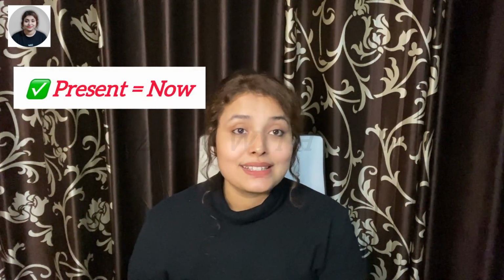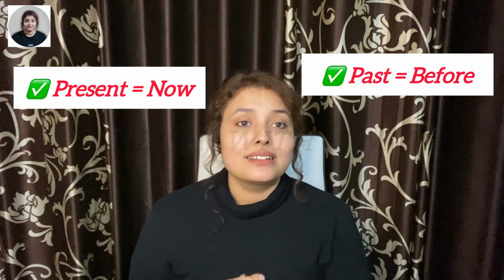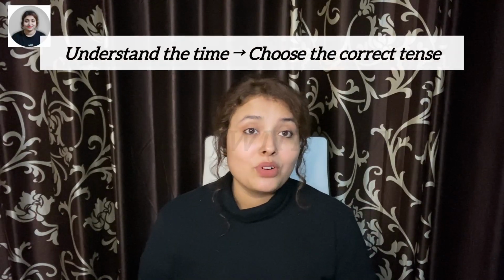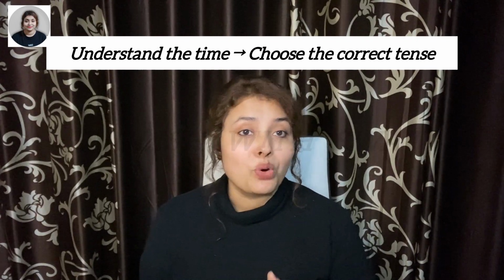So, to make it very simple, present tense talks about now, past tense talks about before, and the future tense talks about later. As you continue learning English, you'll see that each tense has different forms. But understanding these three basics makes everything much easier. If you can identify the time of an action, you can choose the correct tense more confidently.